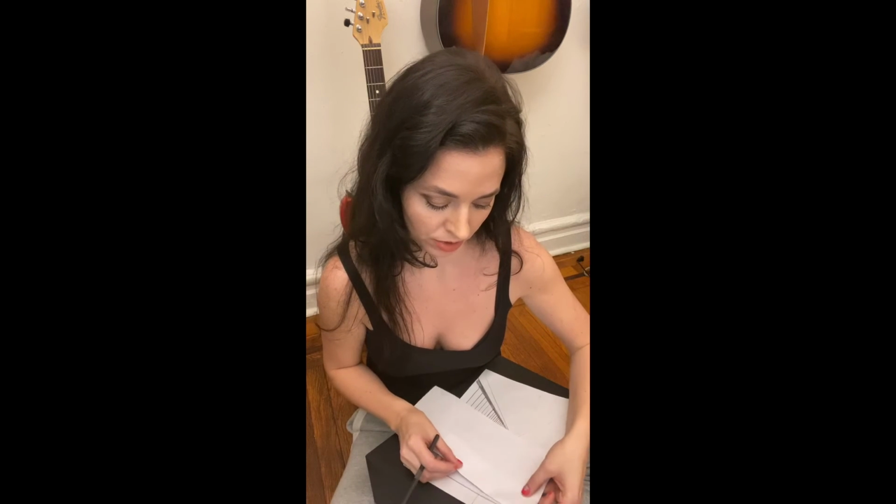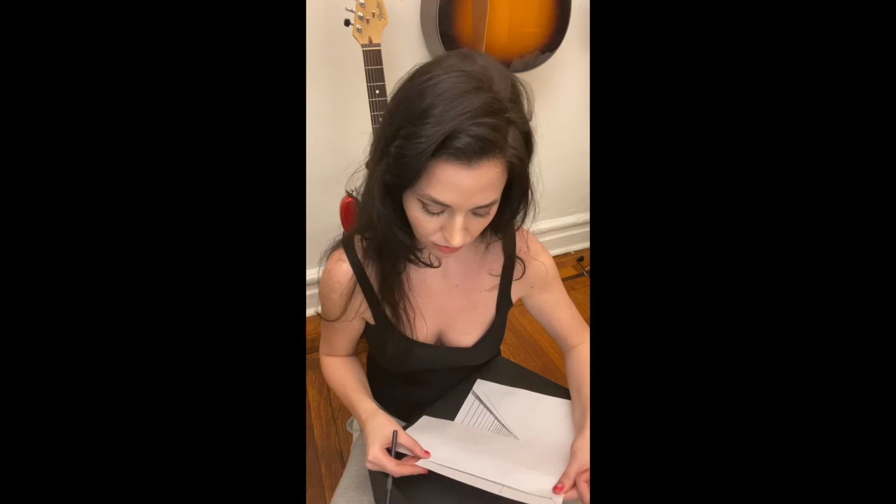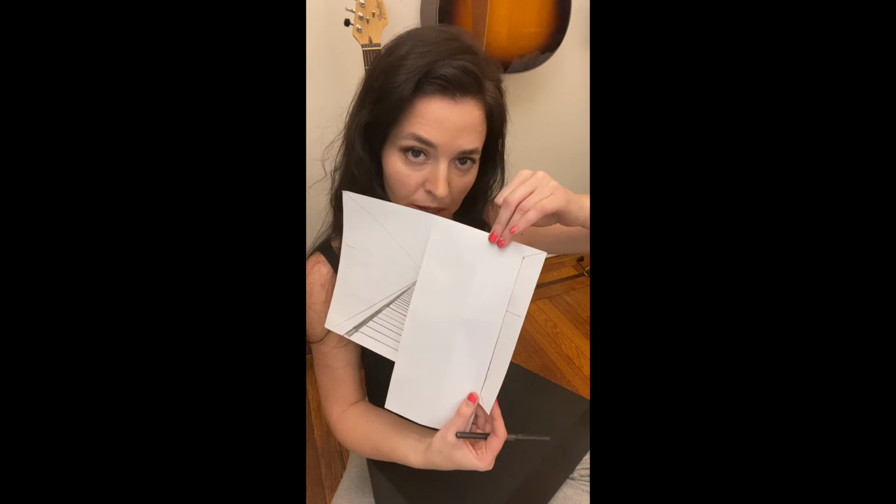And one really useful strategy if you're trying to make horizontal or vertical parallel lines, for example what I just did, I made sure that my ruler paper is lining up to the top of the drawing paper, and then I drew along the edge there, so I know that it's actually a 90-degree angle coming down.